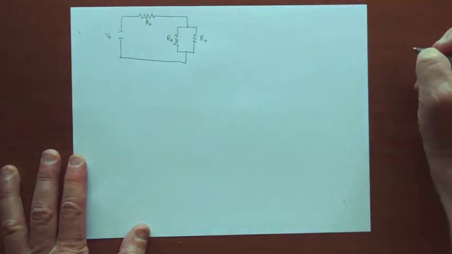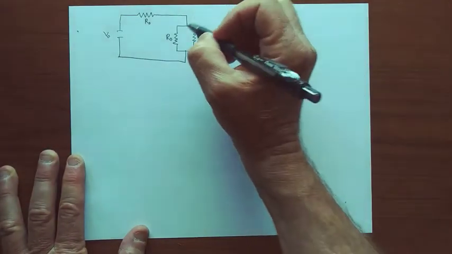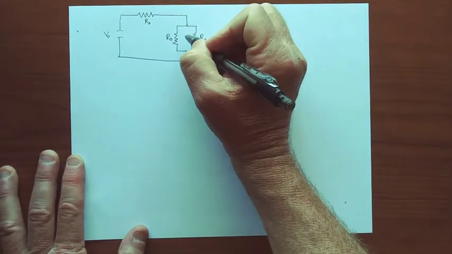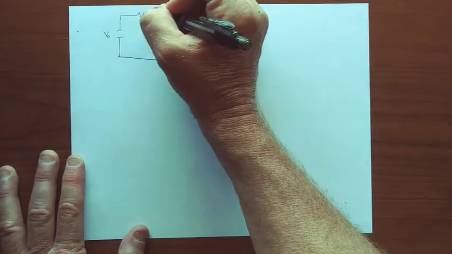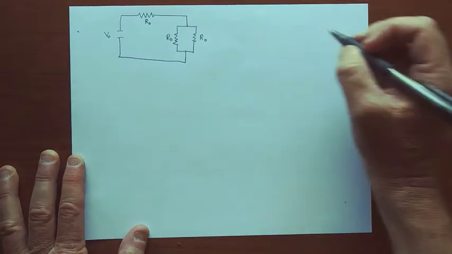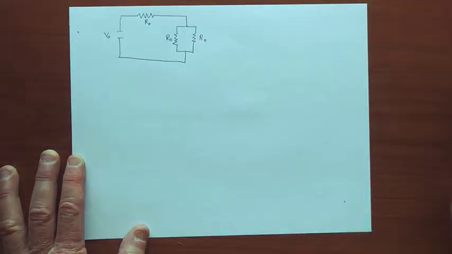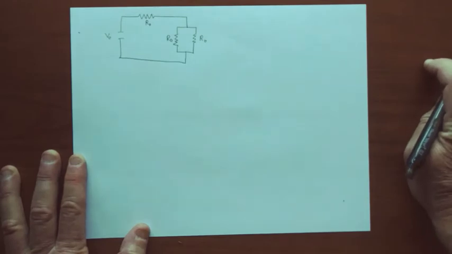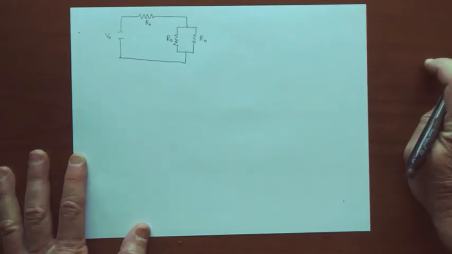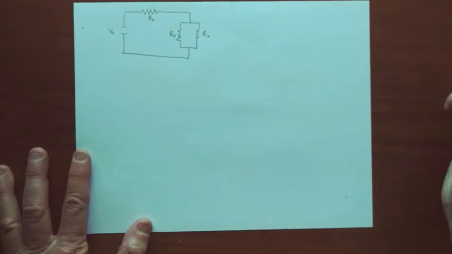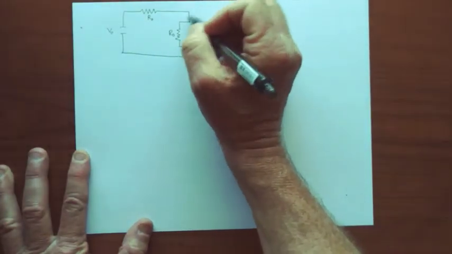So how do we get the equivalent resistance of the circuit? Well, there's some equivalent resistance here, which then would be in series with this one. And so we would have R naught plus whatever the equivalent resistance of this is as the total equivalent resistance. But what is the equivalent resistance of these?